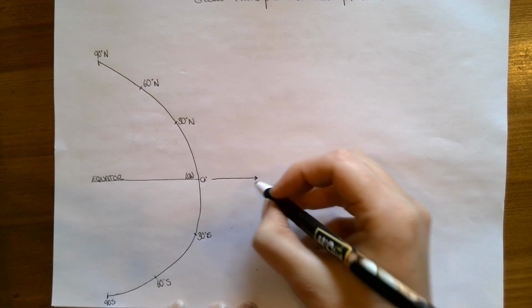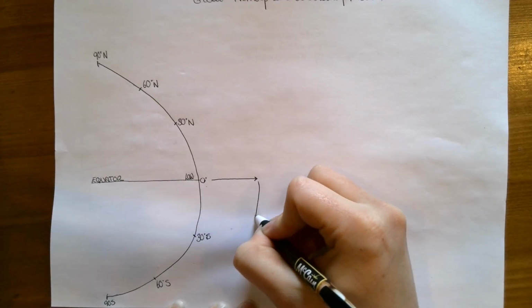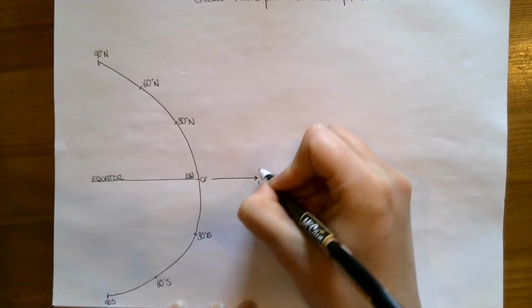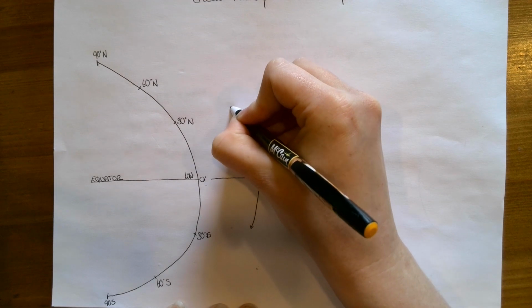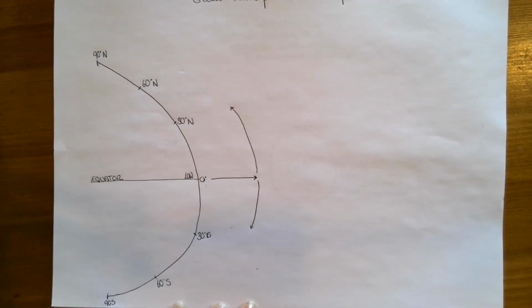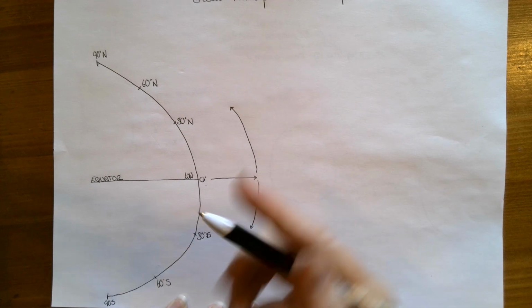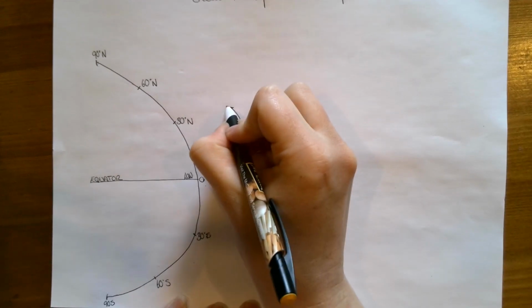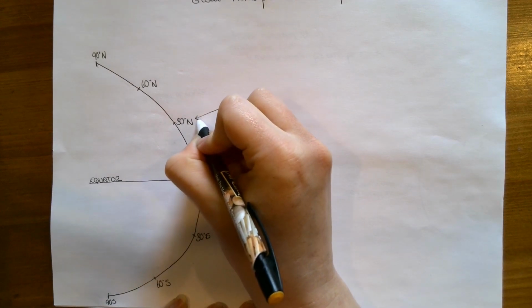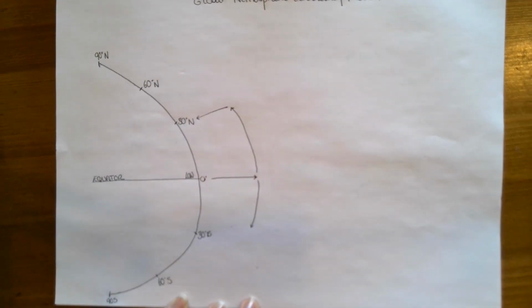And so it spreads south and north. Okay? And as it spreads north and south, it becomes a little bit cooler. And we know that when things cool from being warm to cold, they become denser. And so it sinks. And it sinks at 30 degrees north.